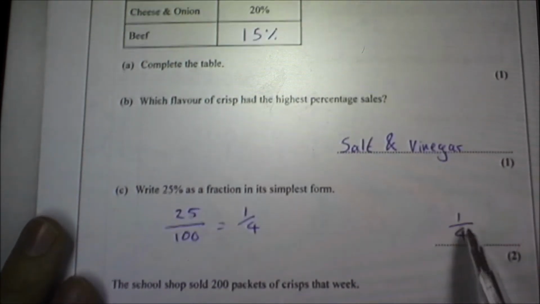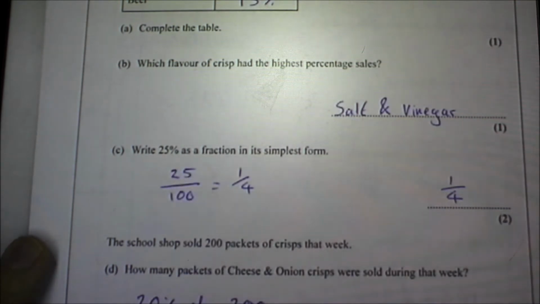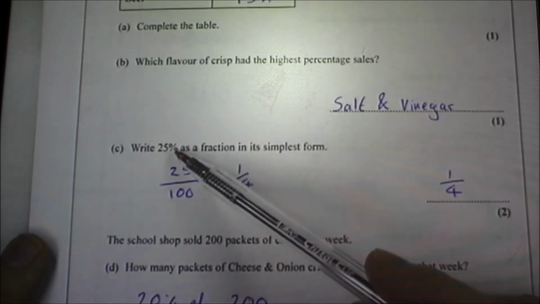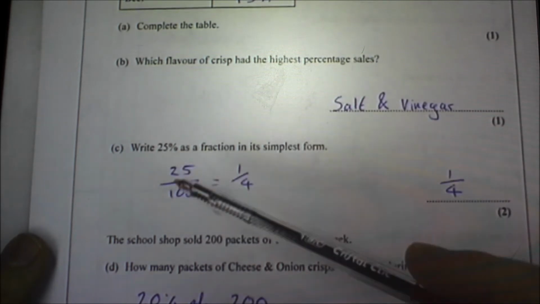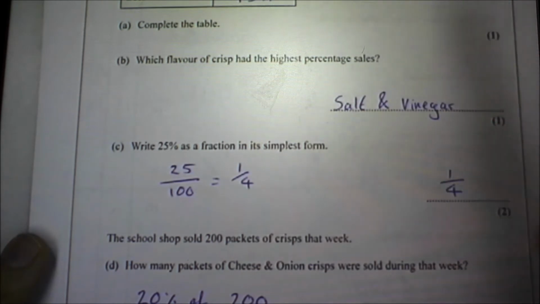25%, I think a lot of you know, is a quarter. But if you ever write a percentage as a fraction, remember the word percent means out of 100. So it's 25 out of 100, which is 1 over 4.